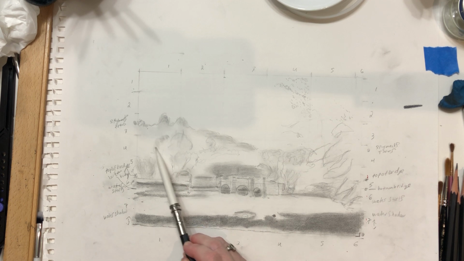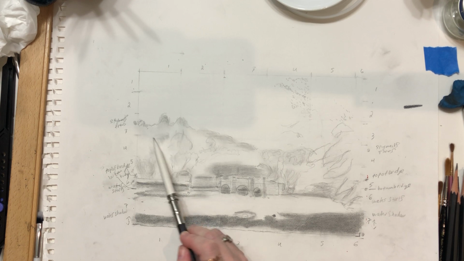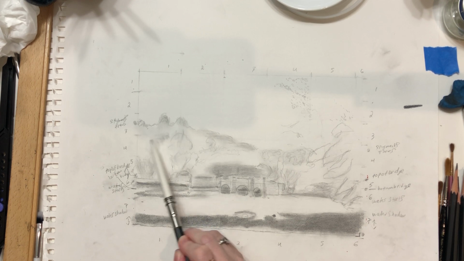I'm going to put some more of the foliage and trees and stuff just with the circular motion. If you want to just work with a blending stump and you don't want to do it just by using the lead that came off when you were blending, you can create a powder like I mentioned.